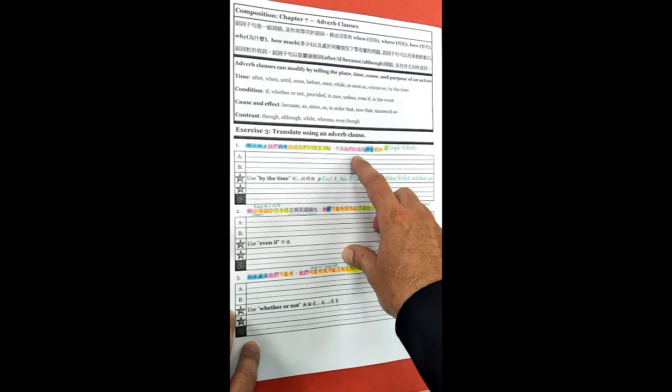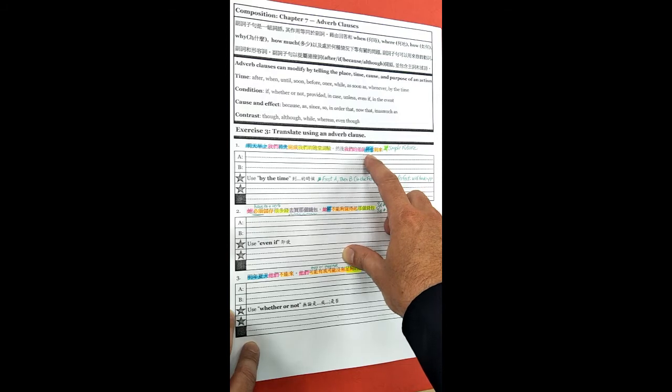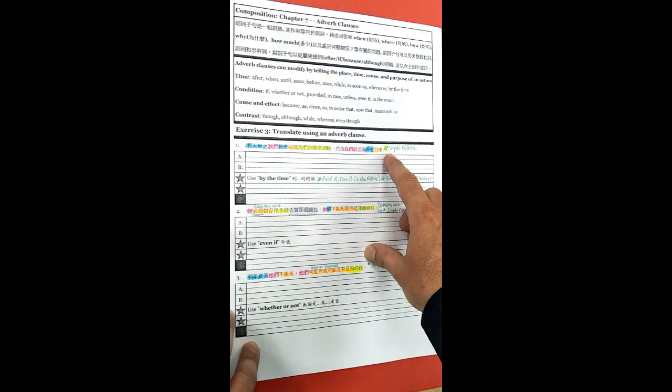Color the subject pink. Color the verb tense blue. These sentences are going to be written in simple future. 1A. Tomorrow morning, we will complete our pop quizzes first. B. Then our teacher will arrive.